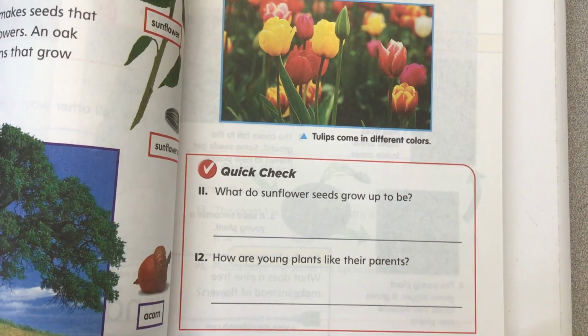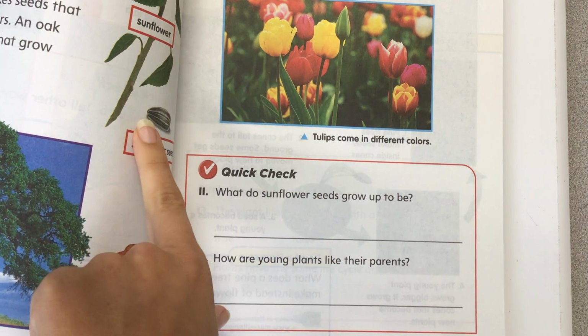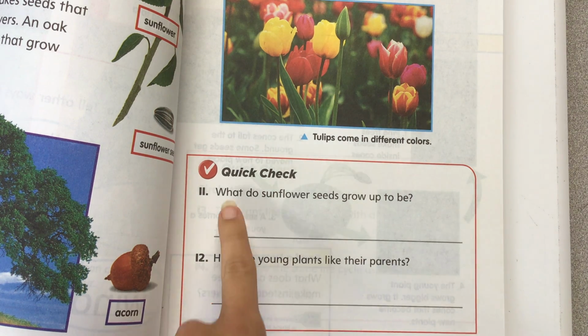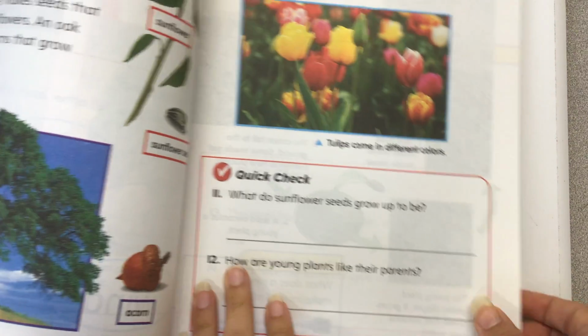Quick check. What do sunflower seeds grow up to be? Go back in the text and see it grows to be a sunflower. And so I want you to answer that here. How are young plants like their parents? So go back in the text and see.